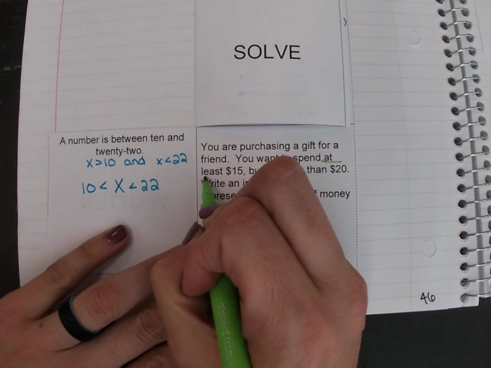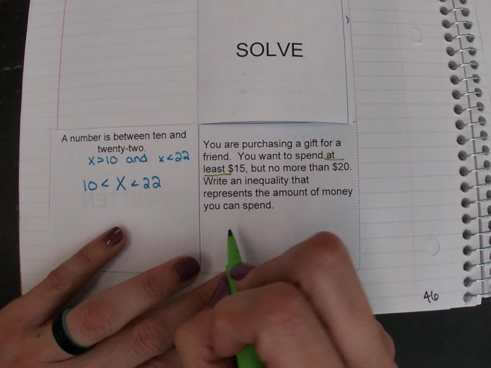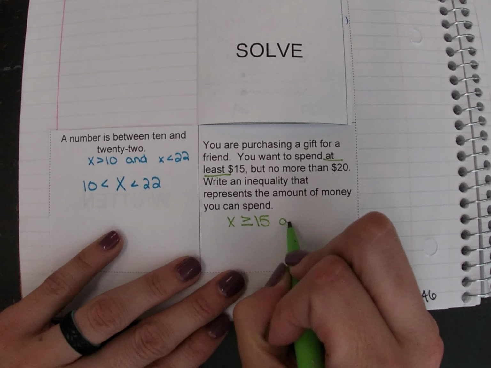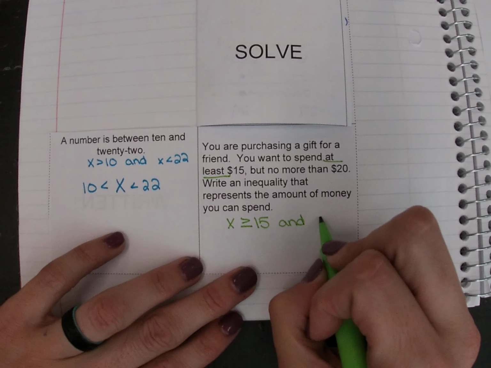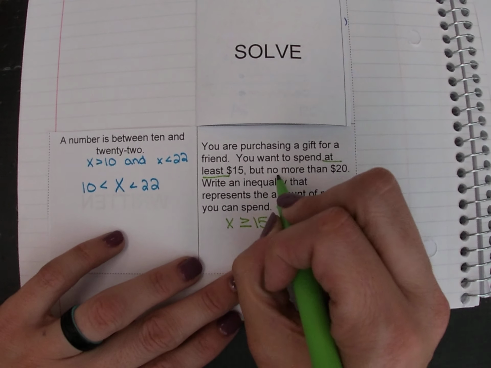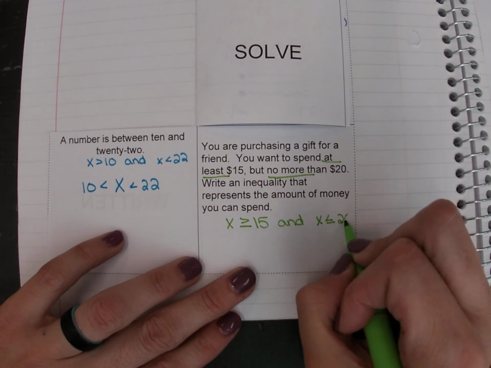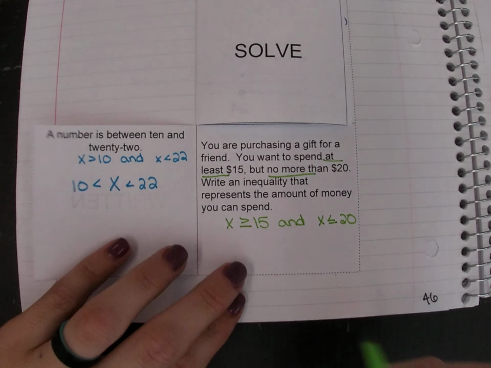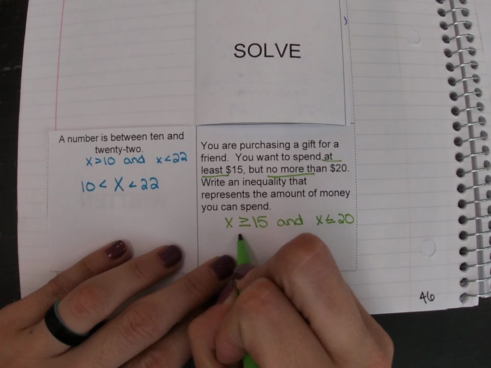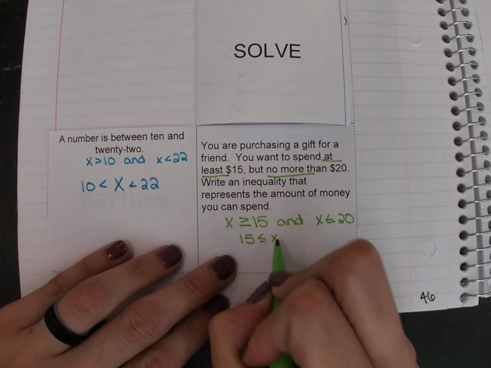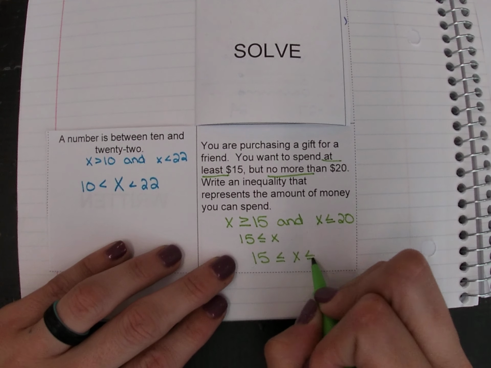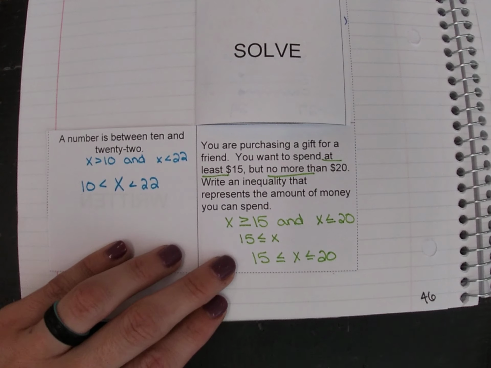Okay, so this is going back to those key terms. If we want to spend at least 15, we want to spend more than or equal to 15, but we also want to be less than or equal to, right? No more than 20. If we put this together into one piece, this one's getting rewritten. So we'll have 15 is less than or equal to x, which is less than or equal to 20.